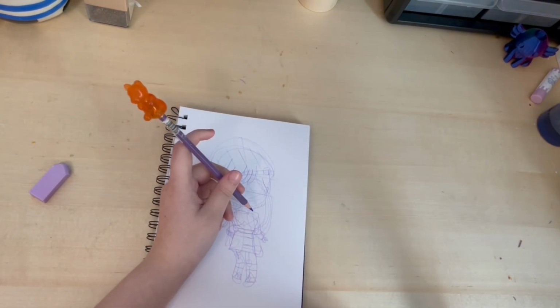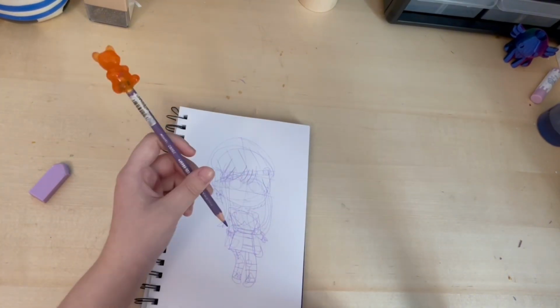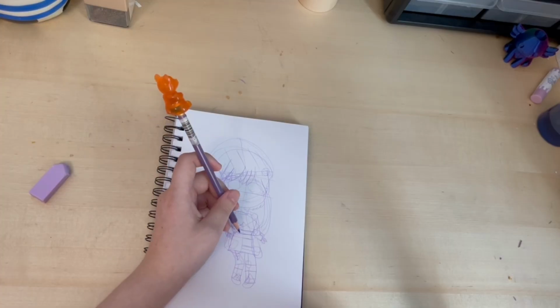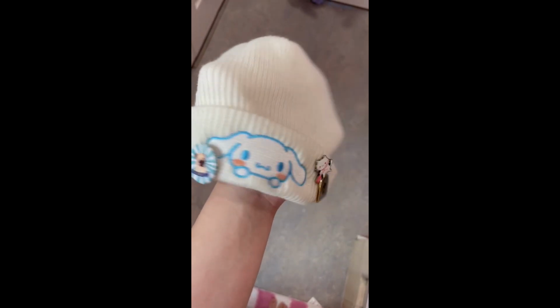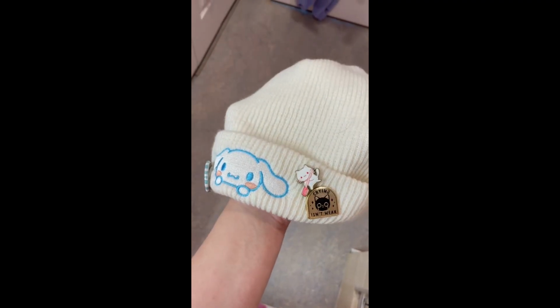I took a little bit of time to look at some fashion things in this drawing that were kind of messing me up a little bit. I took a look at my own beanie because I was struggling to draw that. And I put on one of my own sweaters and slid it off my shoulder so that I could see how that moves and looks in real life.